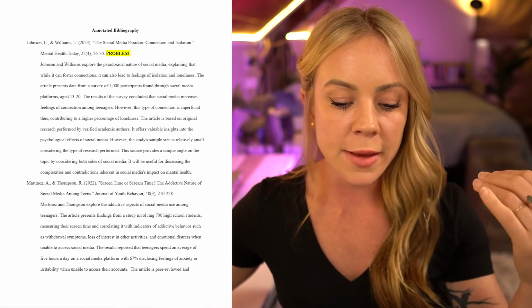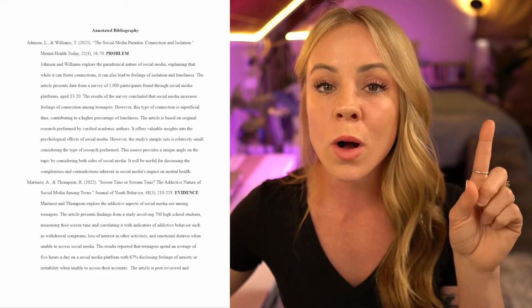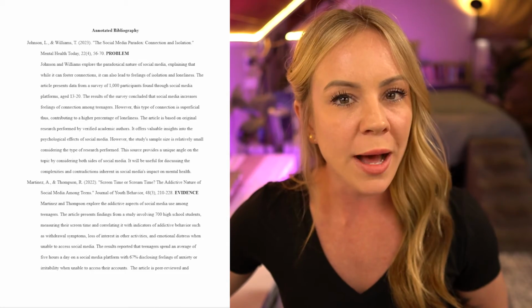Now let's take a look at the other annotations we have here, and I'm not going to read through all of them word for word. You're welcome to check out this video if you want the full tutorial on writing this annotated bibliography. Instead, let's just pull out the highlights so we can label our blocks, okay?